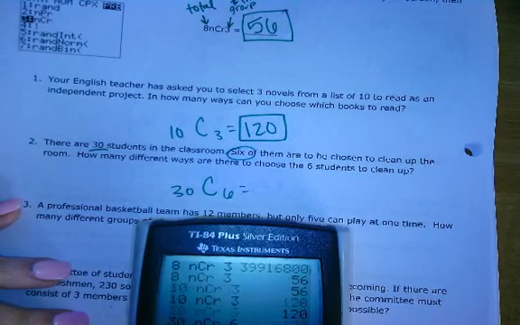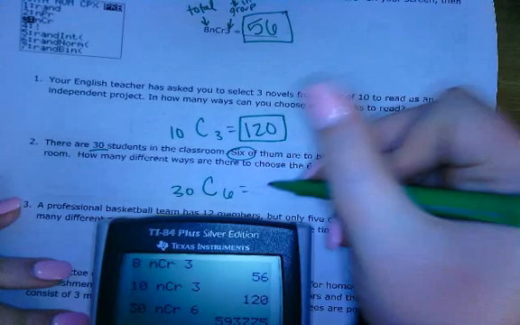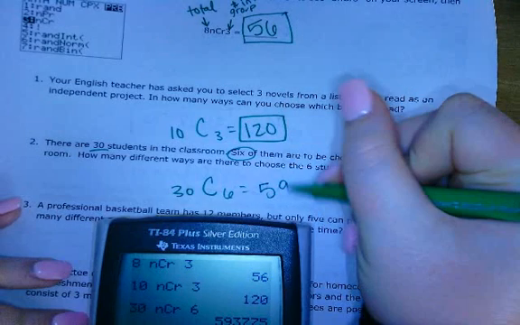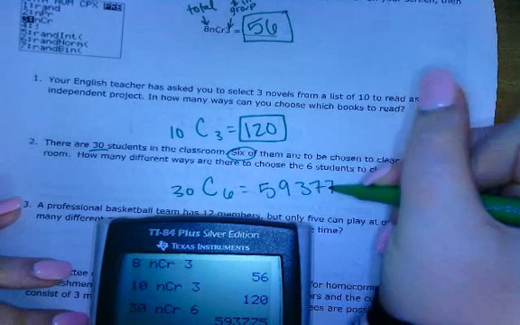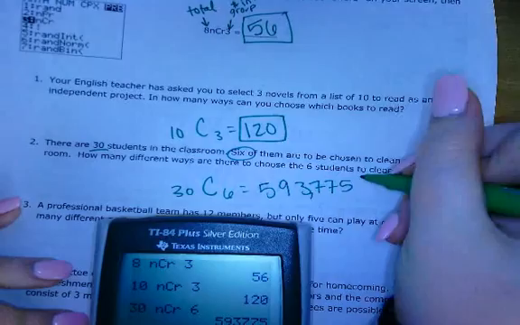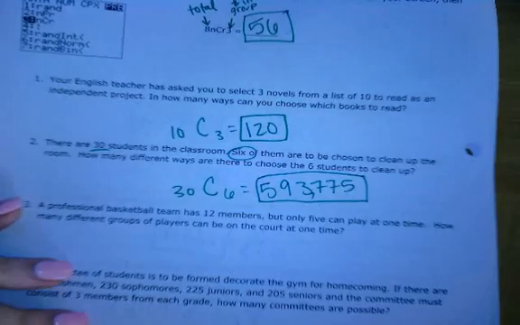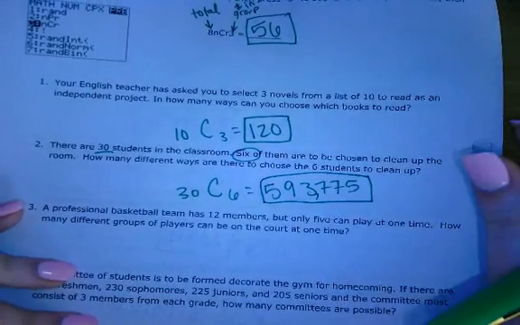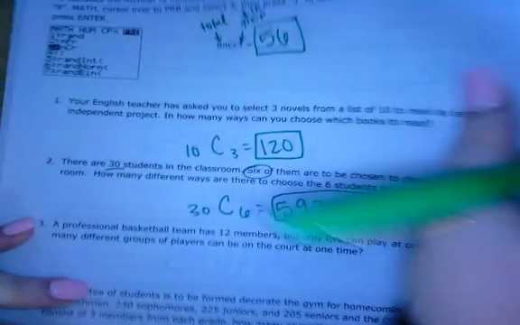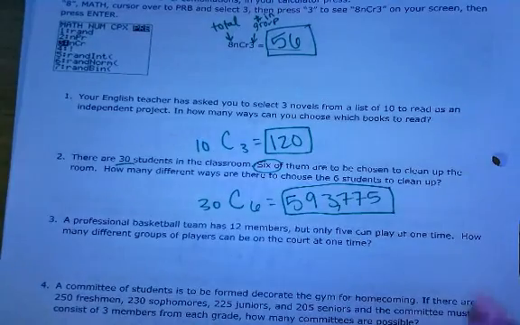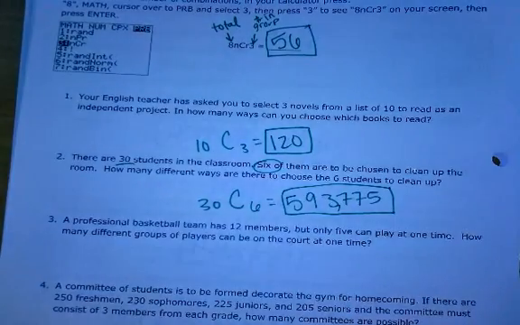A professional basketball team has 12 members, but only 5 play at one time, because that's how basketball works. How many players can be on the court at one time? So what is this going to look like? 12C5.